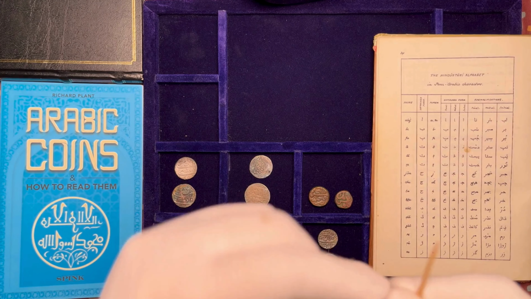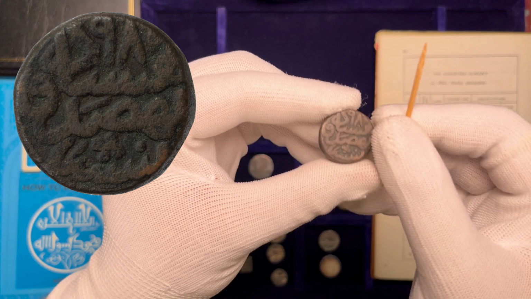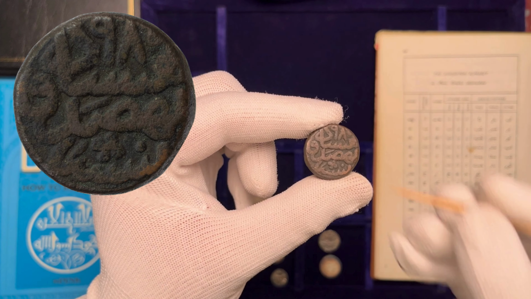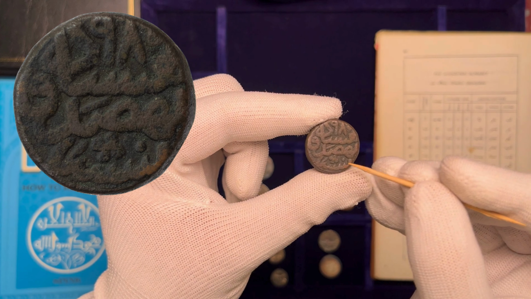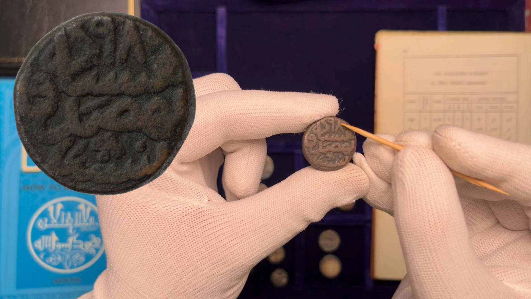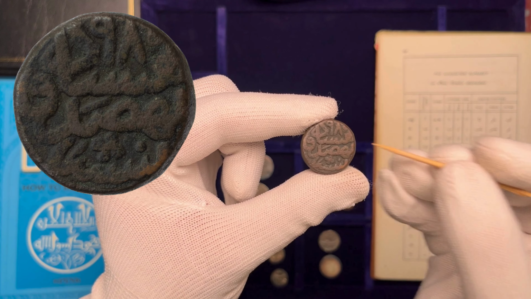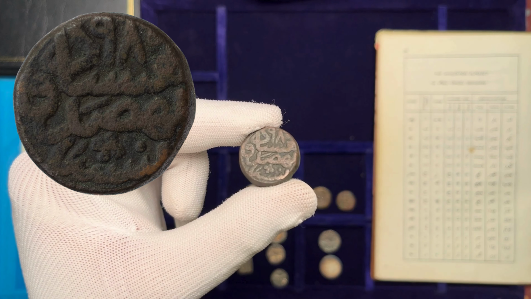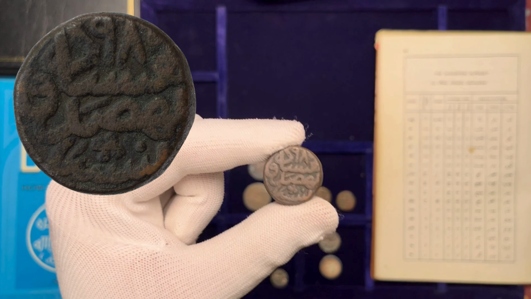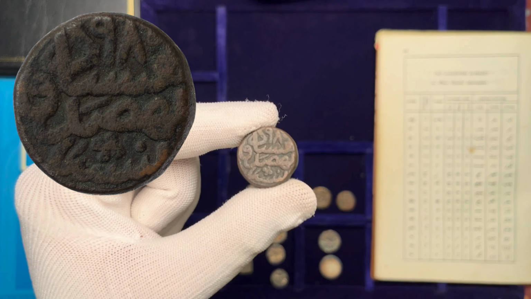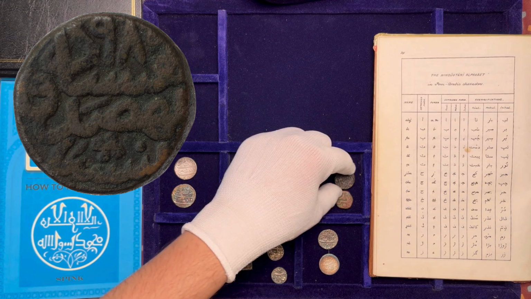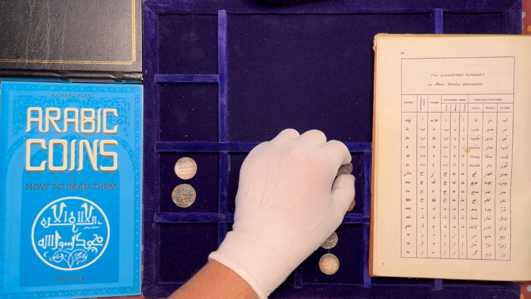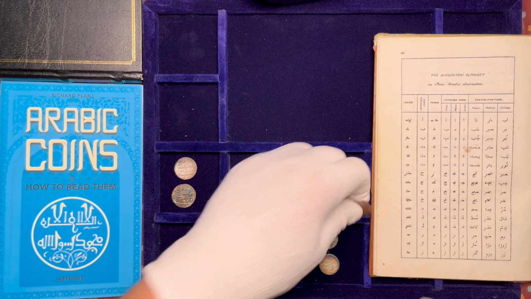If you flip this coin around, the typical formula has the year of minting written out in numerals as well as spelled out. So here we have 980, and the same thing is spelled out in letters as well. But as I said, we will take a look at this deeply in another video. Right now I want you to take a look at an Ilahi-type copper coin.